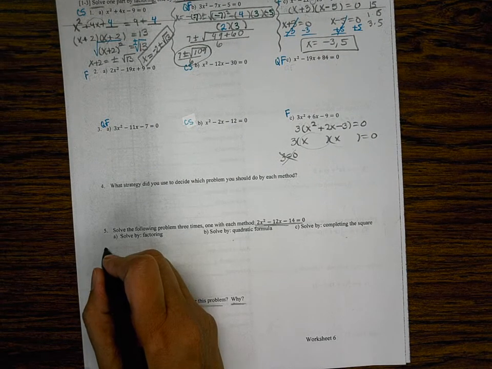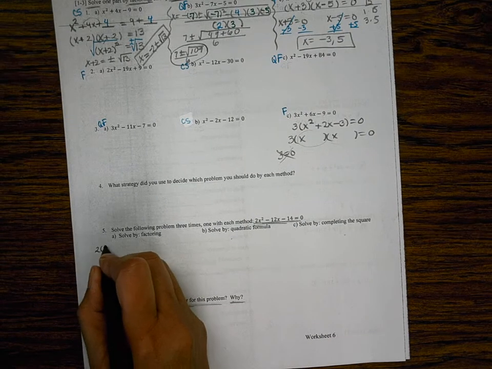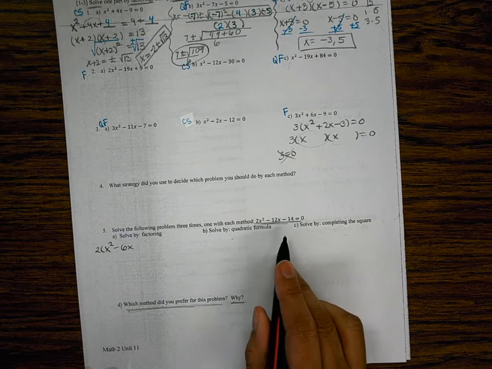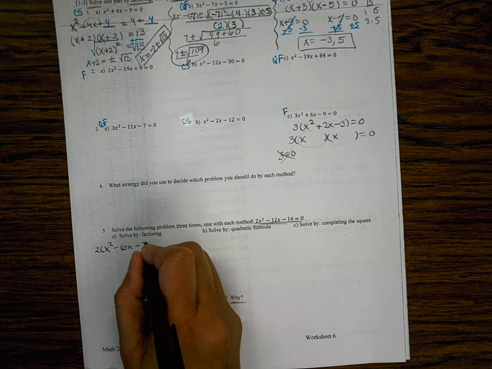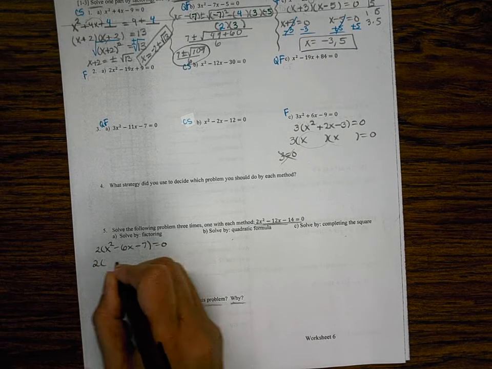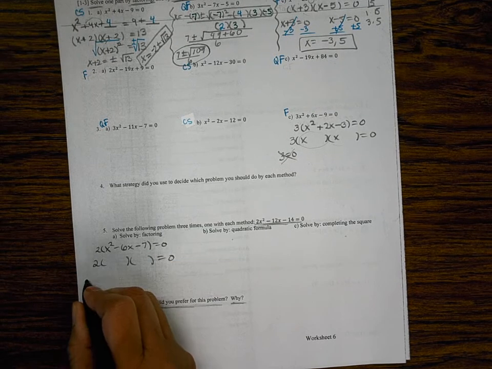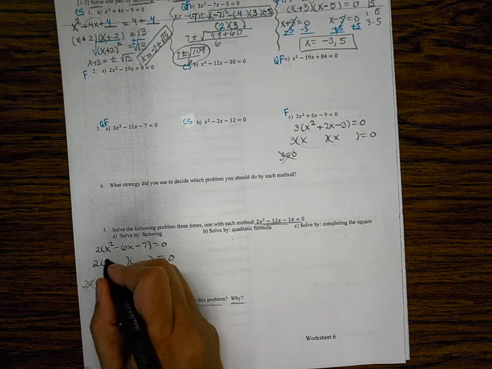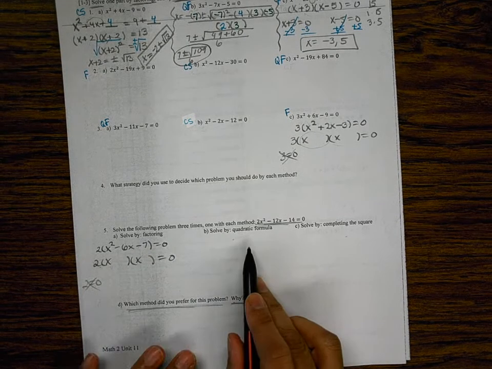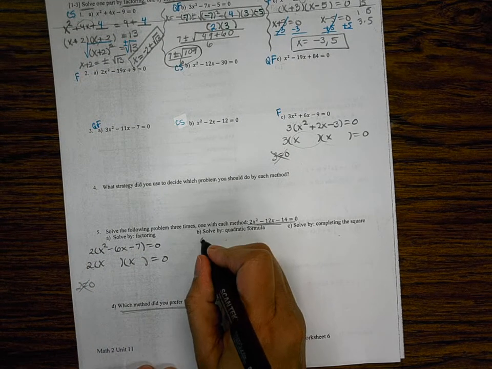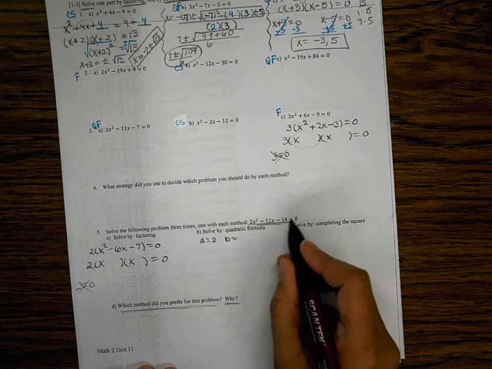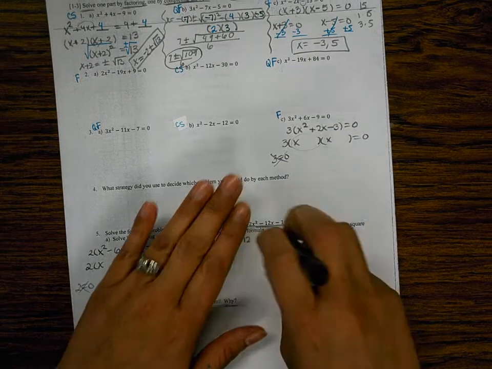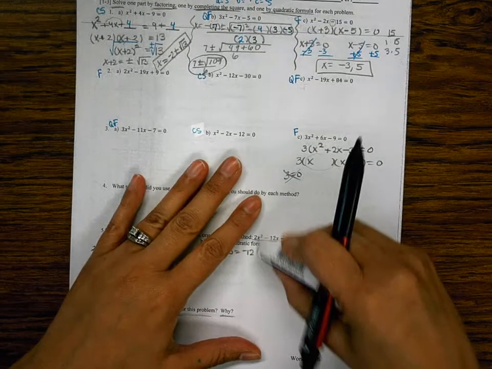When you factor, you will take out your GCF first. X squared minus 6x minus 7 equals 0. Double bubble. Remember that 2 by itself is not going to equal 0, so you can just ignore it. You factor and solve. Here, you're going to do your A is 2, B is negative 12, and C is negative 14, and plug it into your quadratic formula.